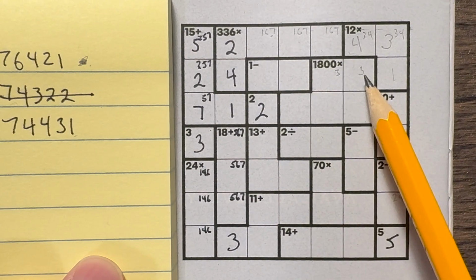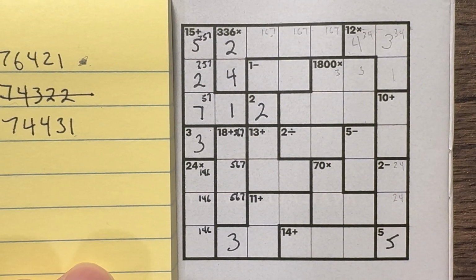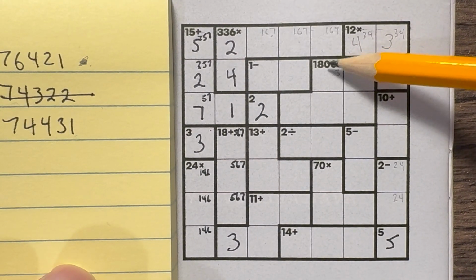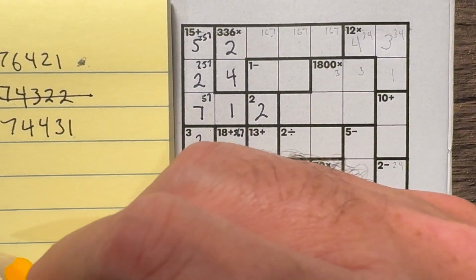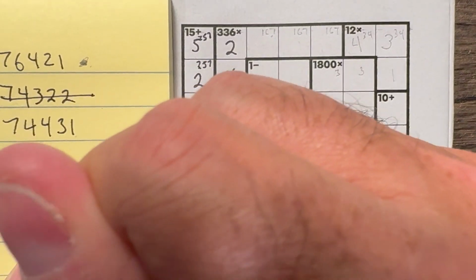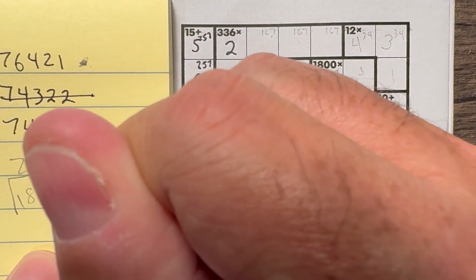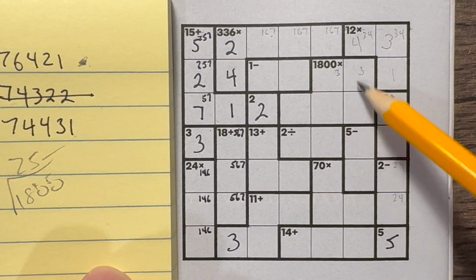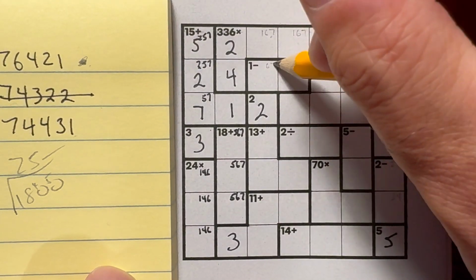Does 7 go into 1800? I don't think so. Do I sound dumb when I ask that question? 14, 4. Yeah, 7 does not go into 1800, right? 2, 5. Okay, so that means there's no 7 in here. And the only place to put the 7 is in here. So this is 6, 7.